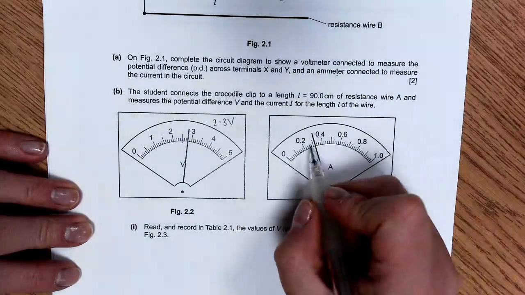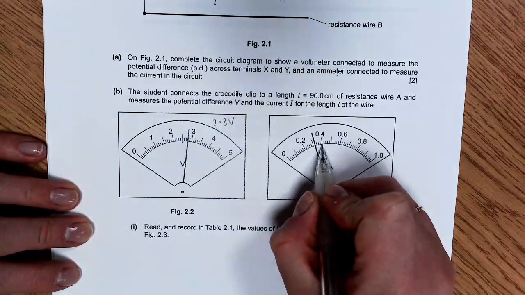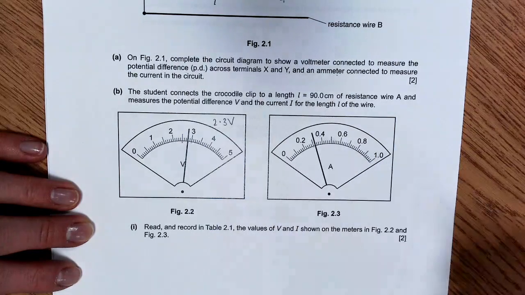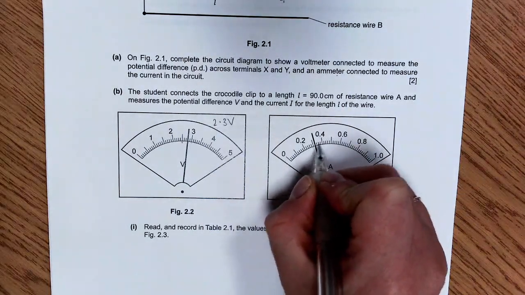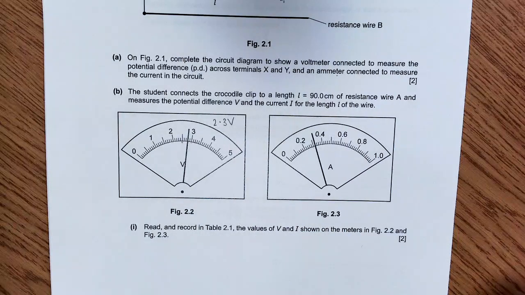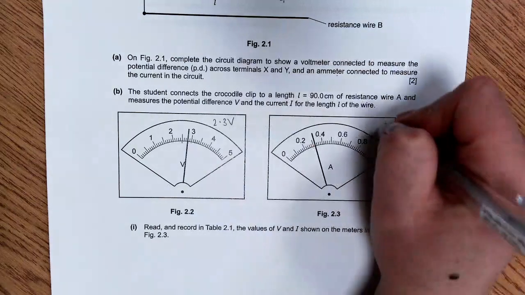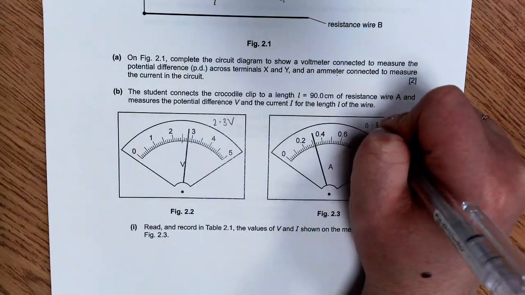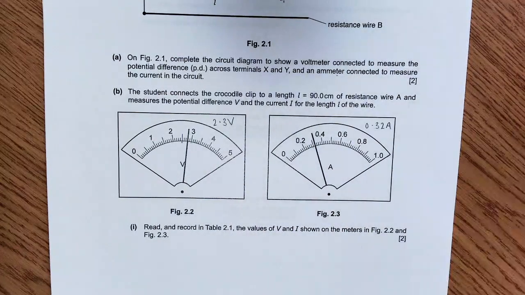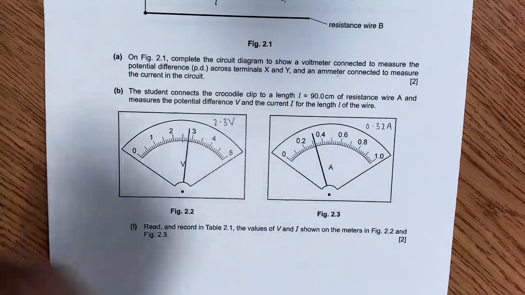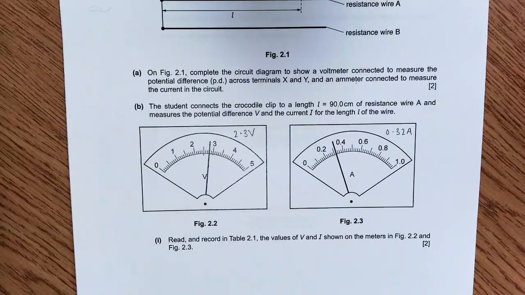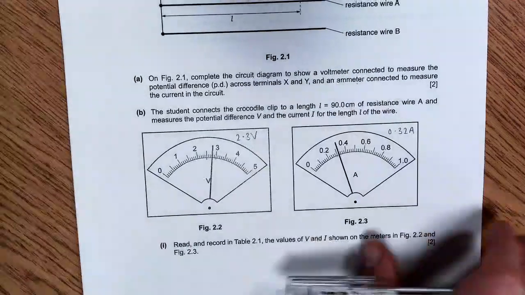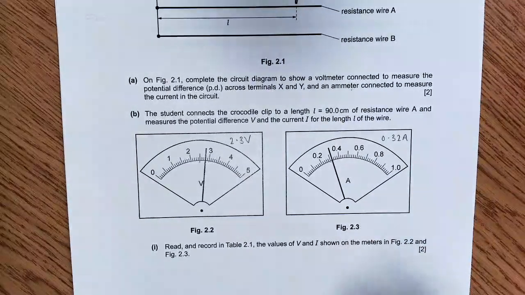Okay, I've got 0.2, I've got 0.4. Halfway would be 0.3. There's 5 dashes between 0.3 and 0.4, so each dash is worth 0.02. So this is 0.32 amps, and people were just not looking very carefully at this, and it led to quite a few mistakes. So please be careful. You're then going to put that into the table.